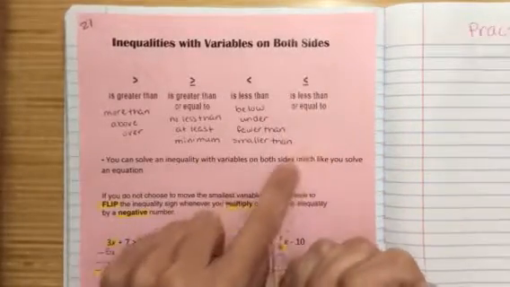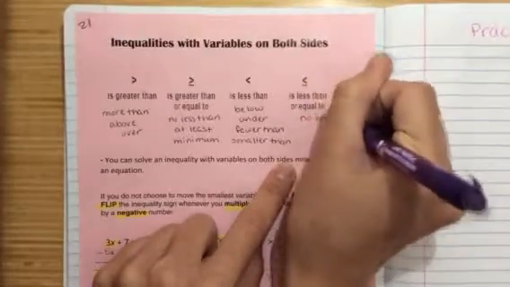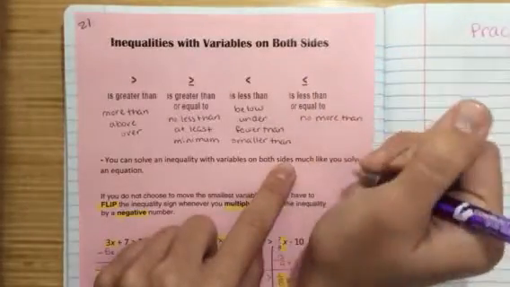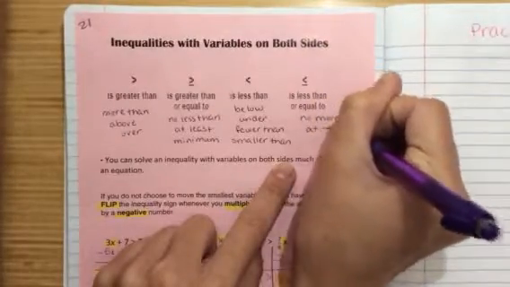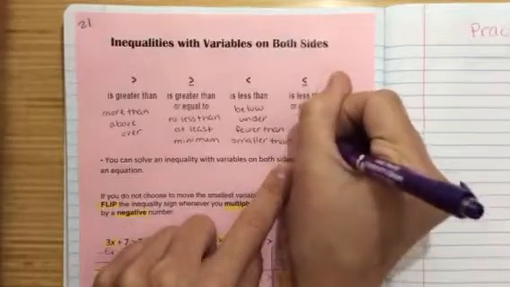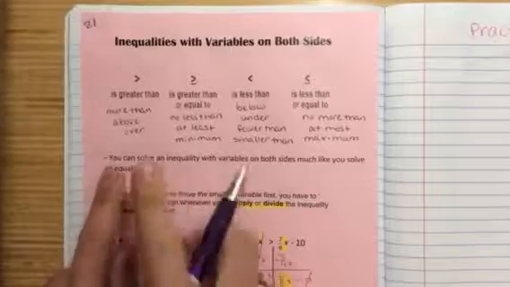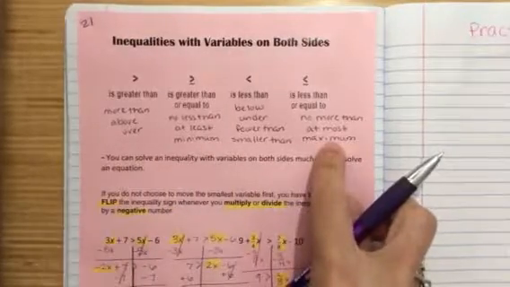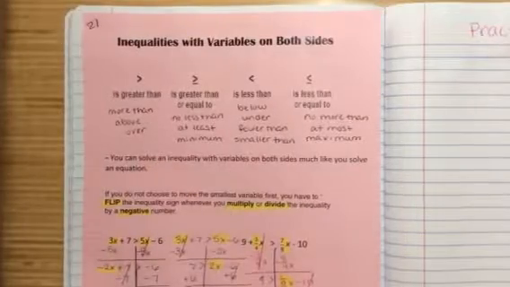And less than or equal to is no more than, at most, maximum. Okay, so keep this handy for reference so that you know what each symbol can mean in a word problem.